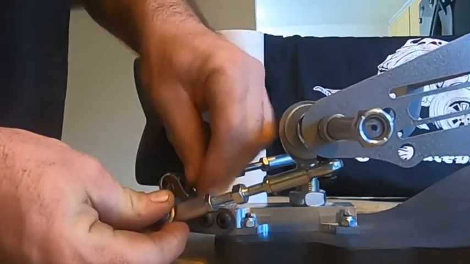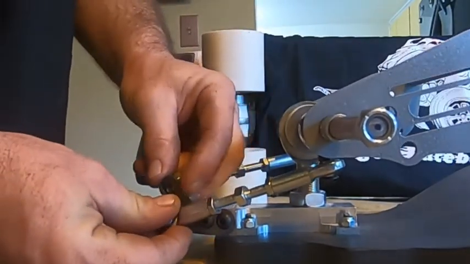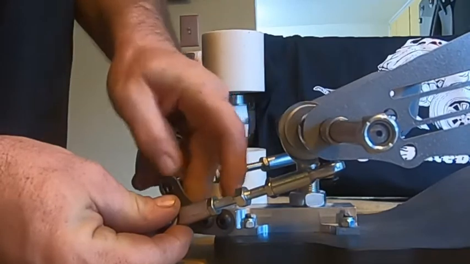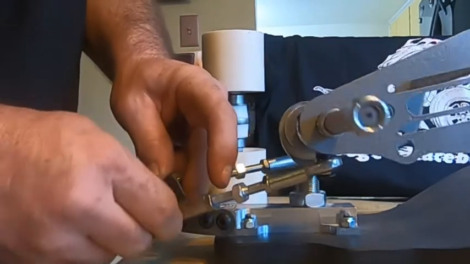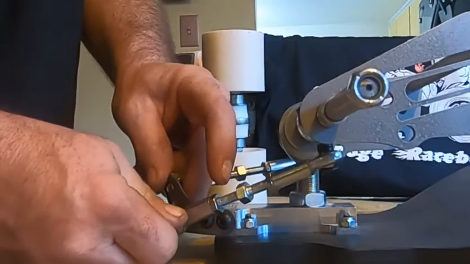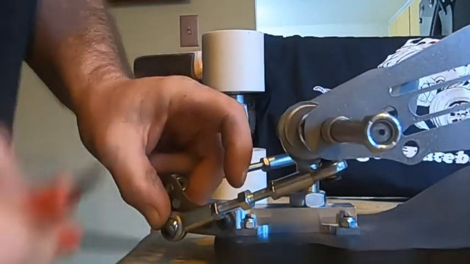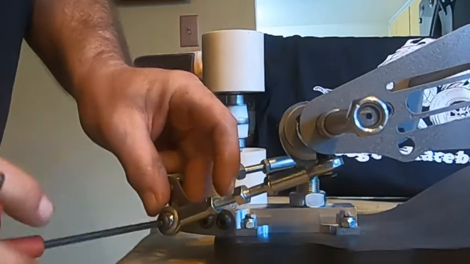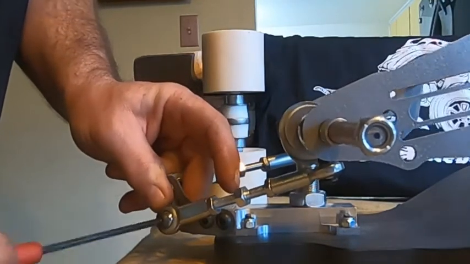You don't want your radius rod binding up on that. It could bend. And so that's what the other 2 spacer washers are for. They're for clearance. So let's get these dropped down here. It doesn't take long to change your angles.